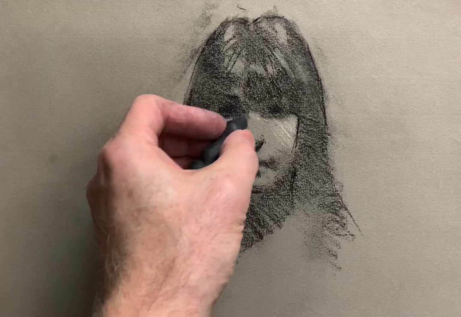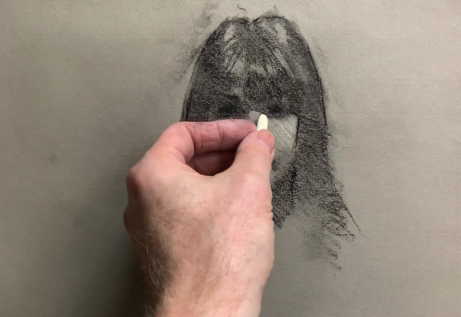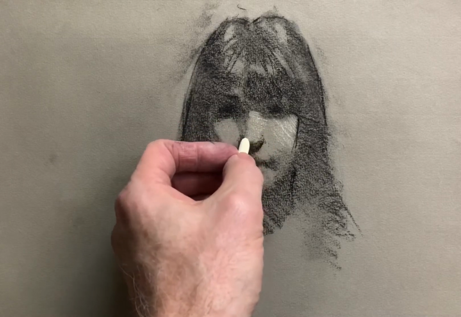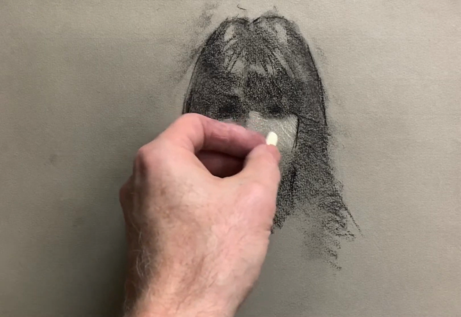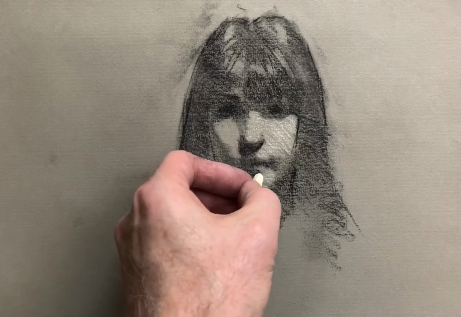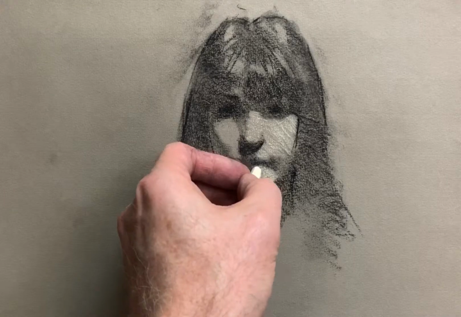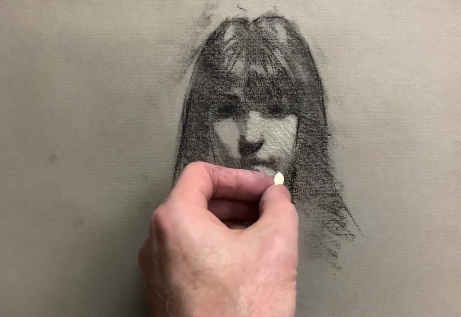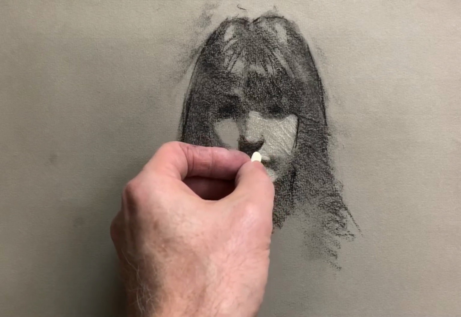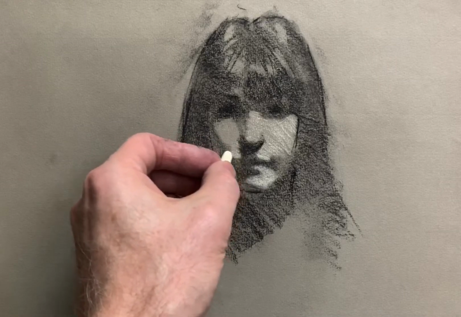Pull that nose up just a little higher. So now I'm just going to go through and establish the light side a little bit more. And this is a little bit of a halftone in there. I'm just going to leave that alone. Establish that upper lip. That's another little kind of a triangle. Catches a lot of light right there. This one catches a lot of light.